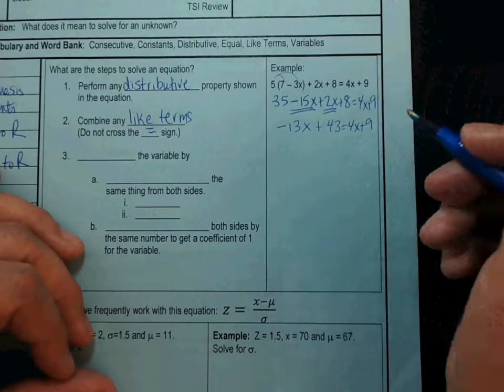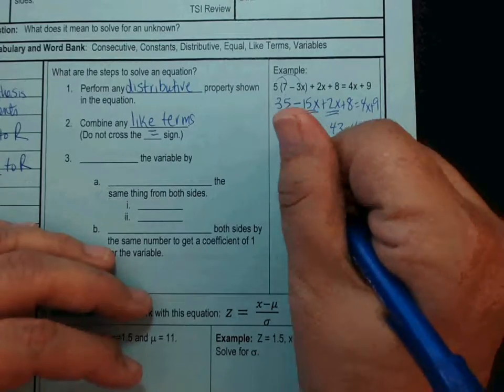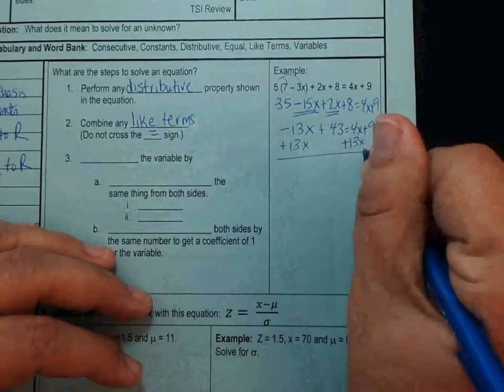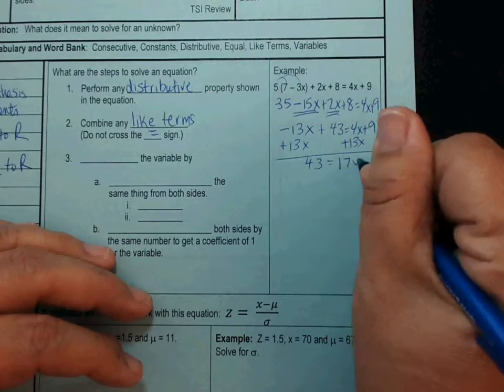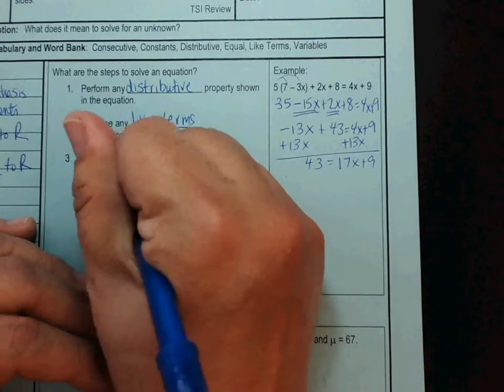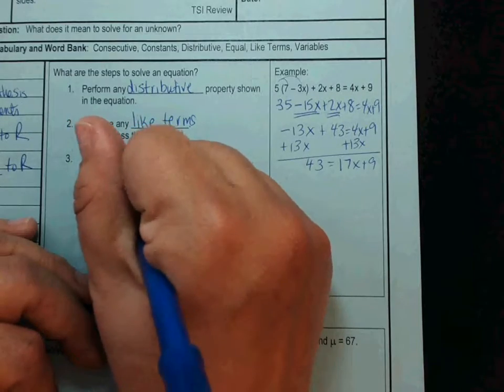And kind of like in the warm-up, you can go either way. You can actually have your variable on the right side. Since that will make it positive, that's the way I'm going: 17x plus 9. So what we're trying to do is isolate the variable, get it by itself. And there are two ways. One, we do this by adding or subtracting.